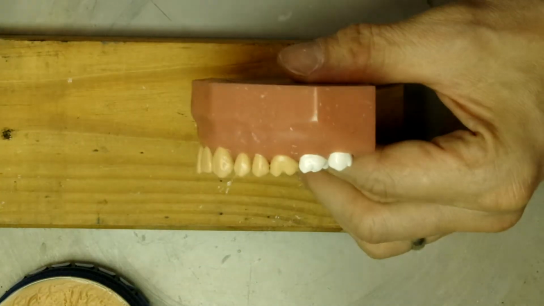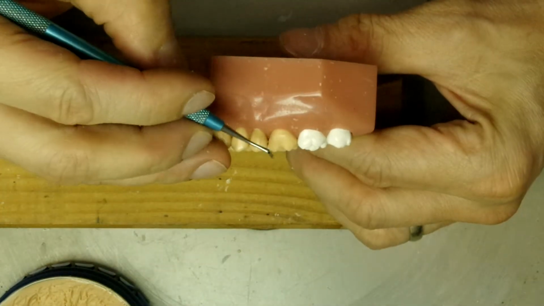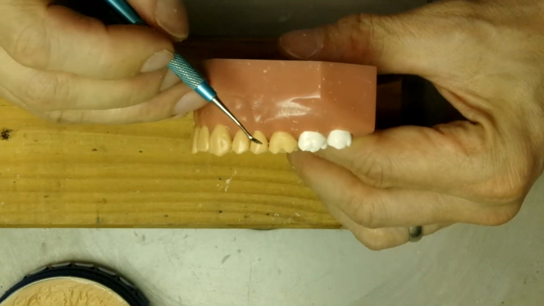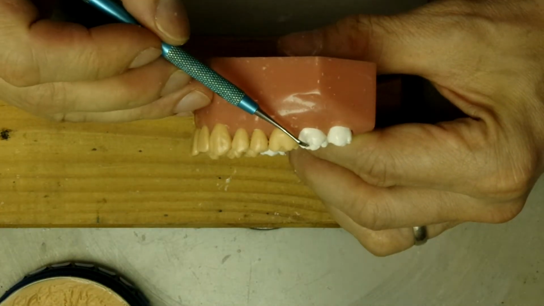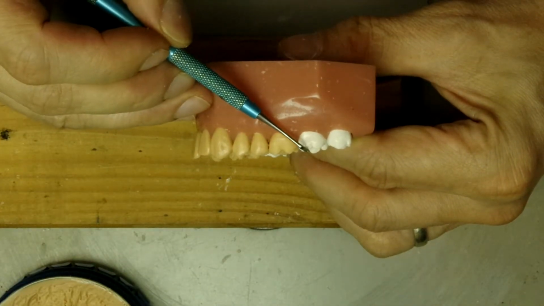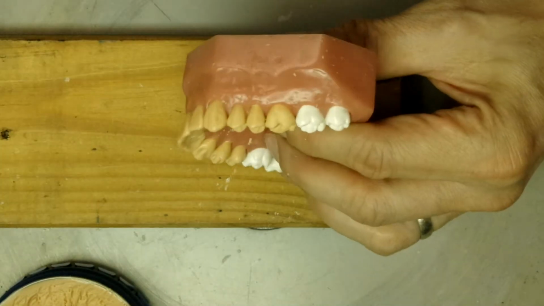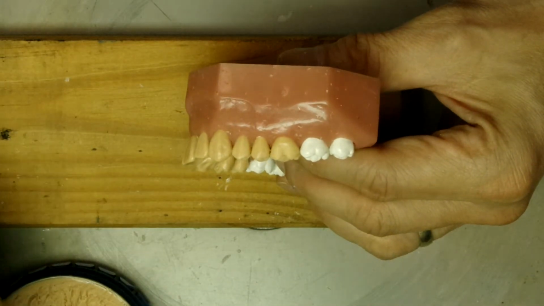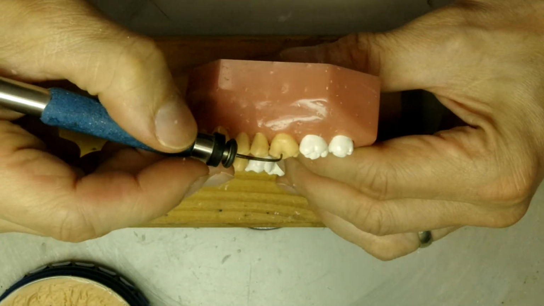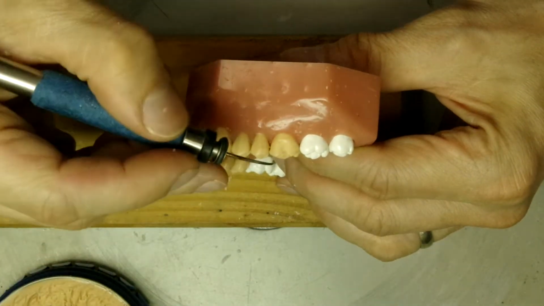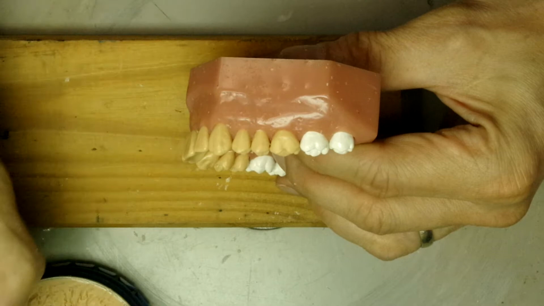So we'll have to fill this in a little bit right here, because this tooth here is there but not quite as much as this. So let's go ahead, give it a little more wax right here.